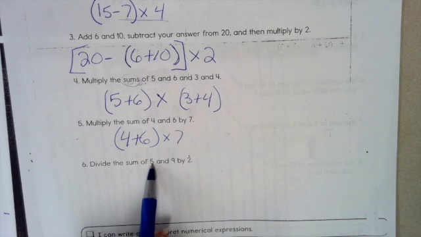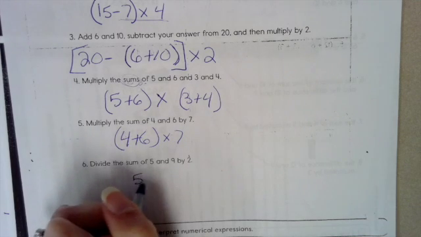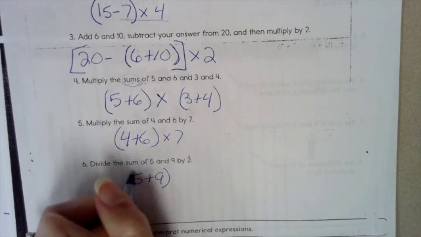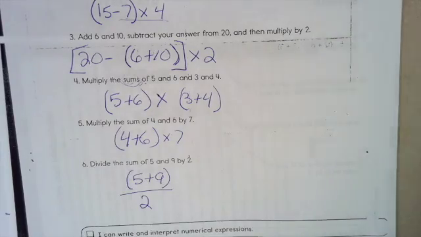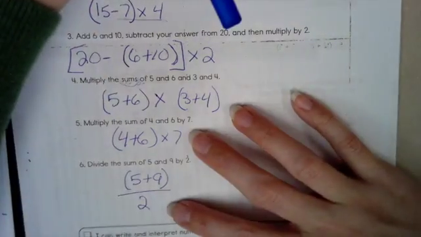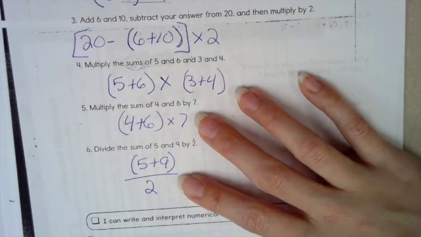Divide the sum of 5 and 9. So this is my sum, 5 and 9. I have to put that in parentheses. The sum of 5 and 9, I'm going to divide that by 2. I chose to use the fraction bar as my division sign. You do not have to.